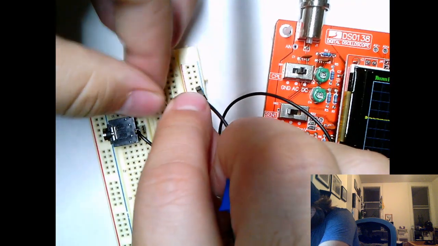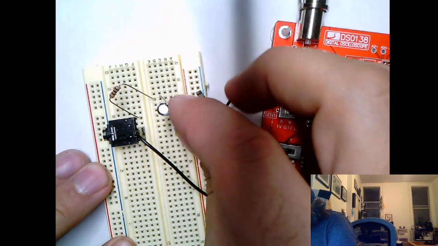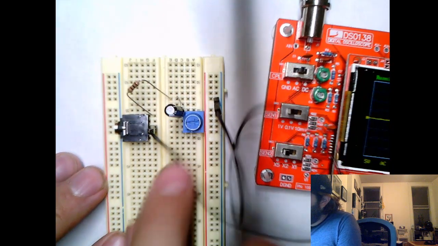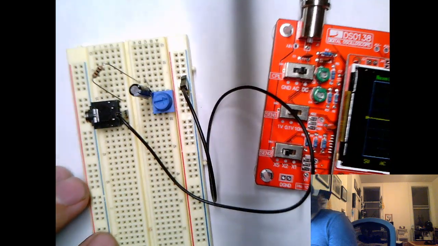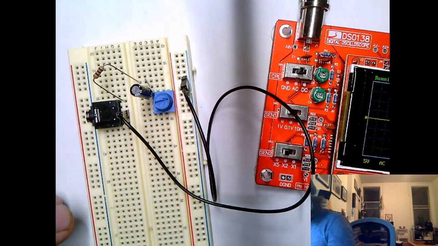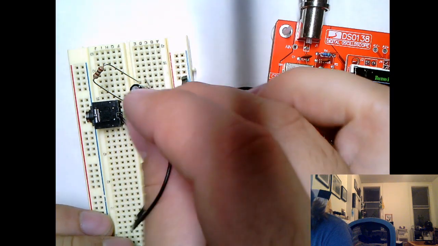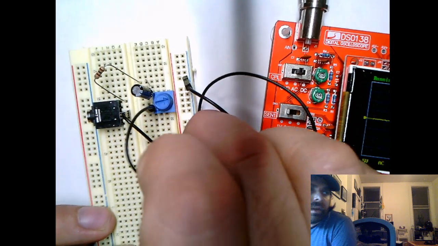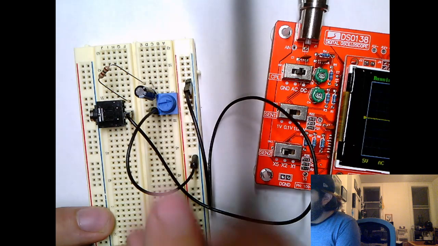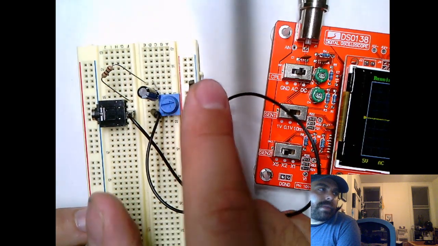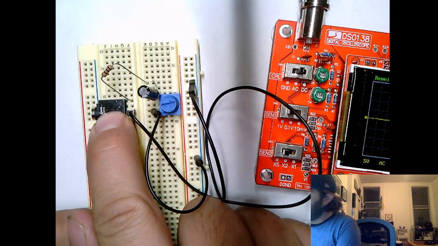My capacitor's legs are kind of touching each other, so I'm just going to separate those a little bit. And then I'm going to pop this in there so that the top leg is connected to the potentiometer. And then I'm going to need another cable to get from, let me grab this black cable here. I want to get from the bottom leg of this potentiometer over to ground. Remember, everything has to be attached to the ground. So now I've grounded my potentiometer and I've grounded my signal.